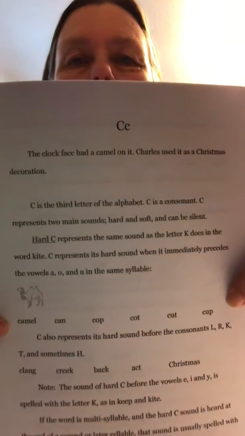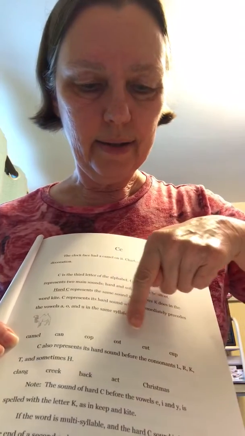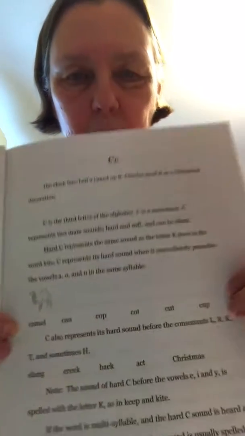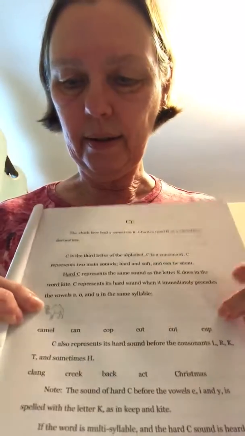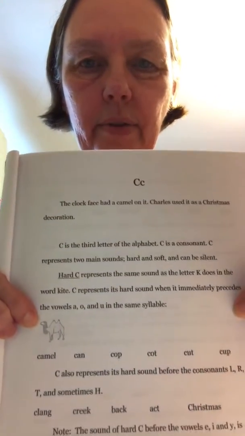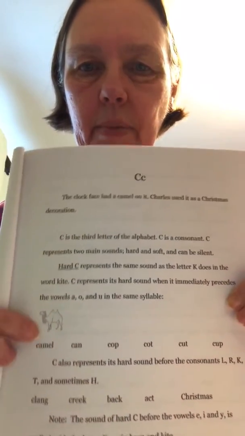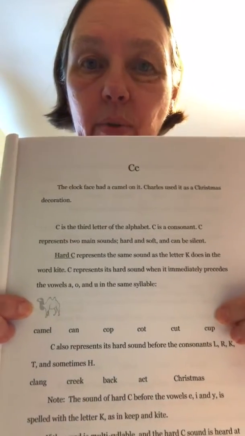And then there are examples of the words for hard C. So I show camel, can, cop, cot, cut, and cup. And I also have little drawings here to help the student out in giving them the main general idea of what sound we're talking about.